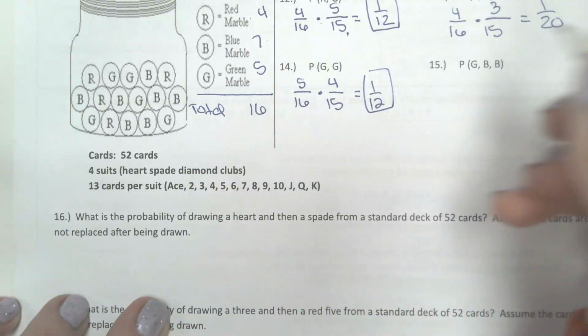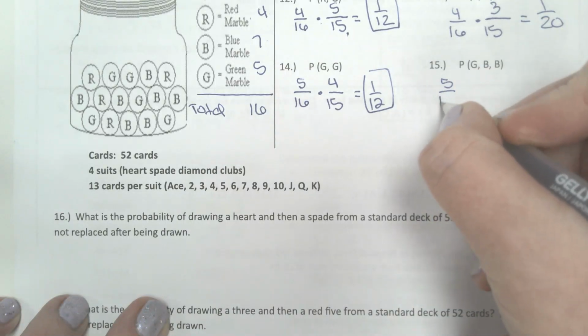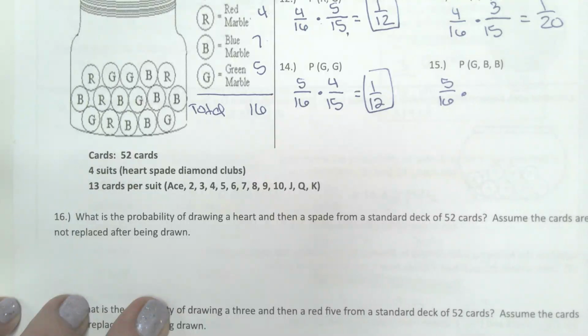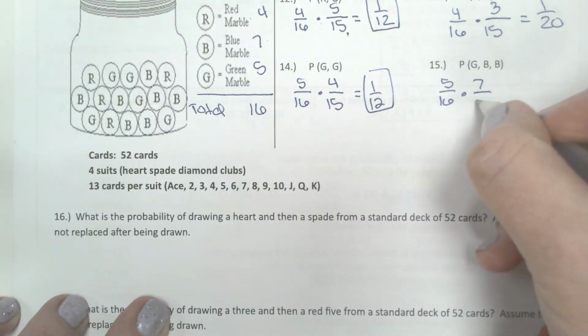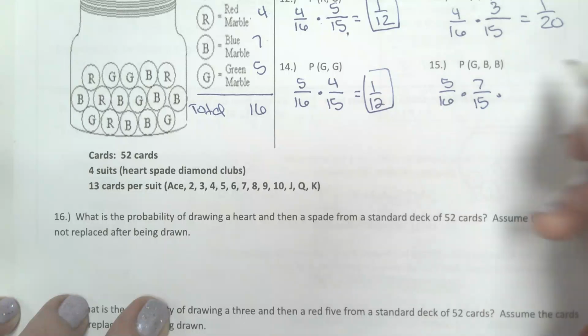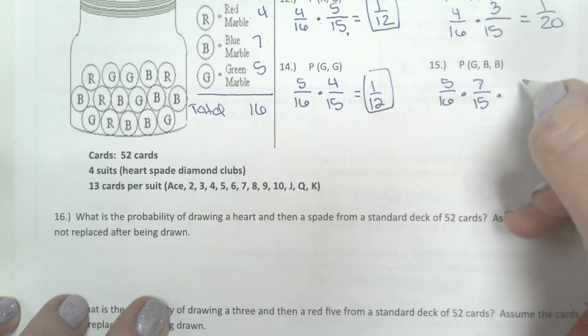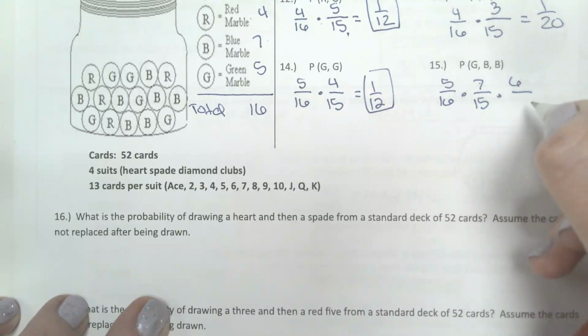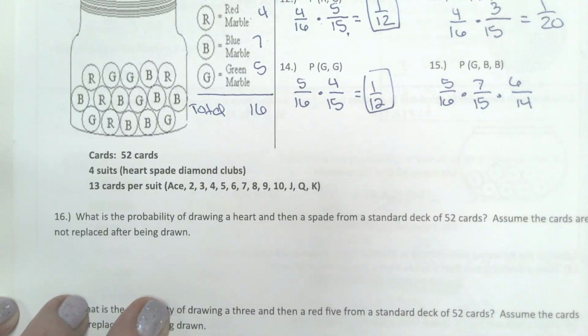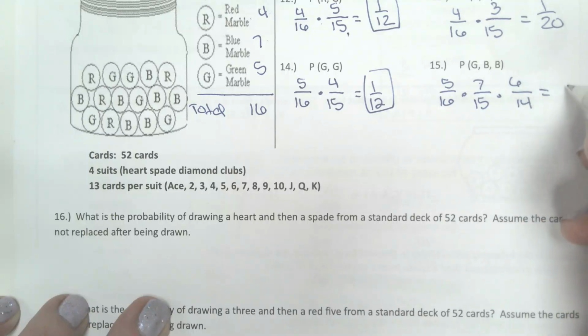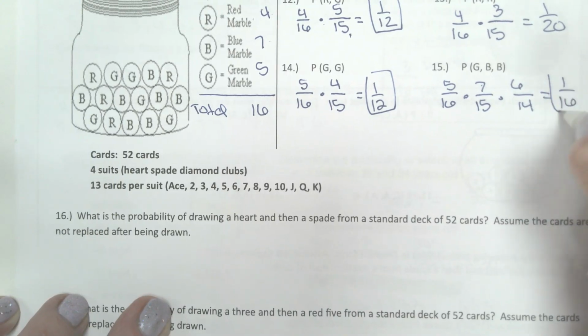Probability of drawing a green is 5/16. A blue, 7/15. Another blue, so that one reduces to 6. And now my denominator reduces to 14. And so that probability is 1/16.